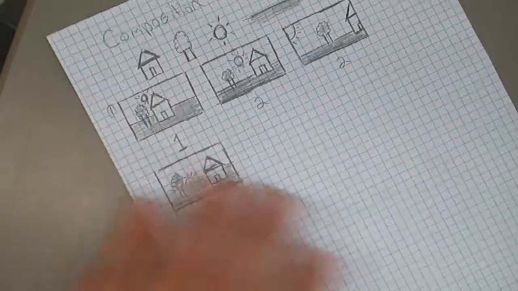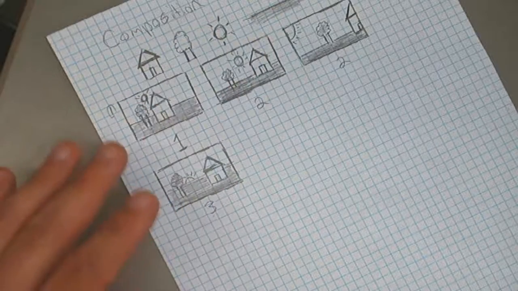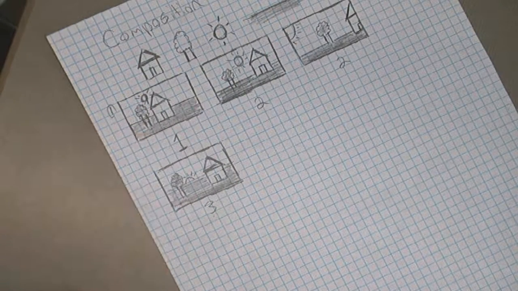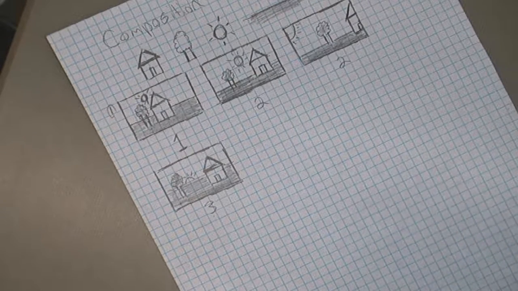Now, I would like you to try to do a 1 and a 2 and a 3, and then a bunch of whatever else you want to do. If you want to do a bunch of bad compositions, but I'd like you to try to focus on doing some good compositions. Try to do more than just 1s and 2s. Try to do some 3s.